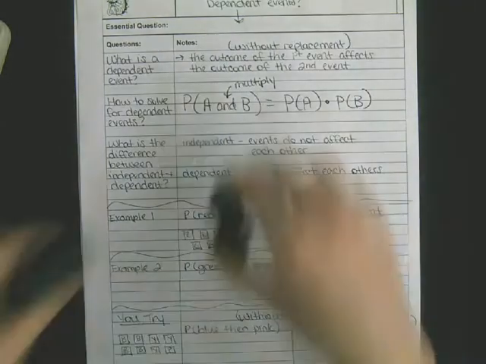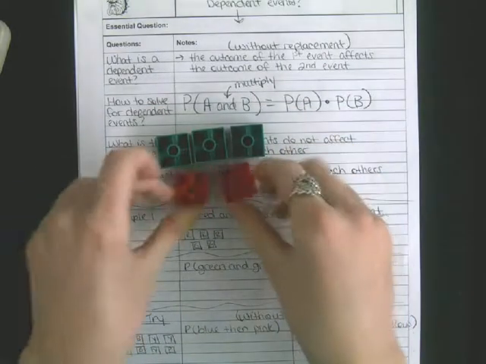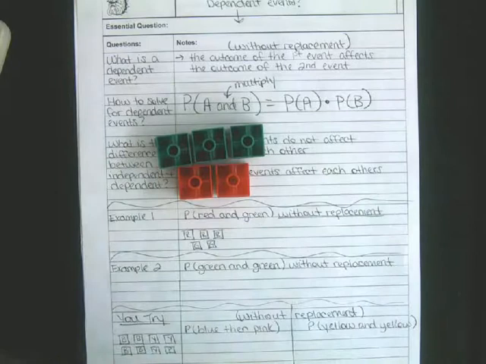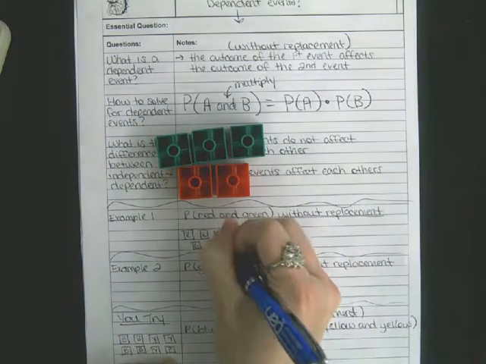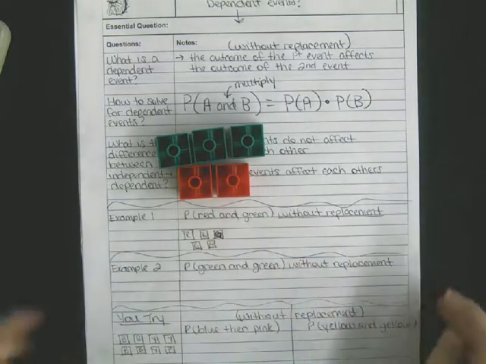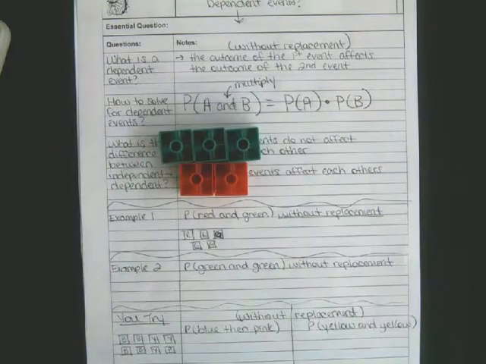And here's what I mean by that. So here, I actually have some green and red cubes, and I actually made a mistake here, sorry. There should be 3 green and 2 red cubes that you draw on your notes. So we want the probability of picking a red and a green.